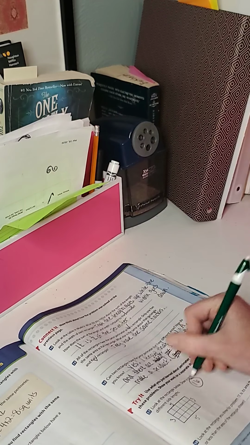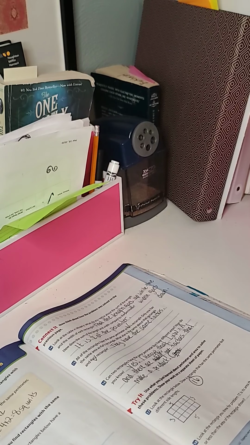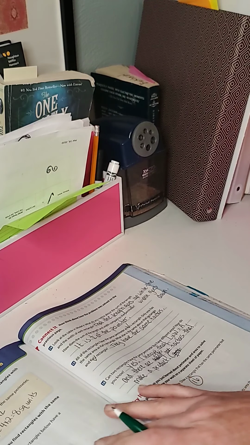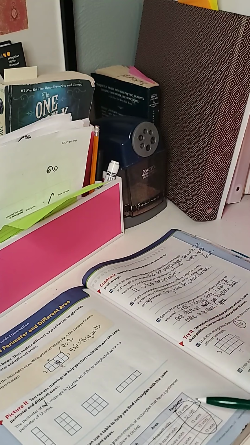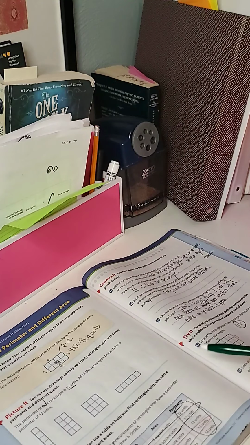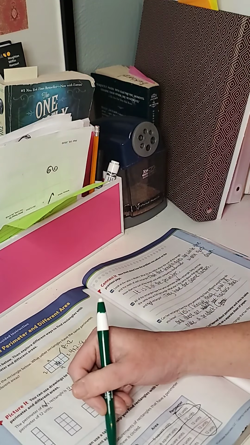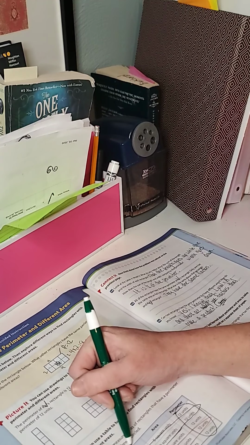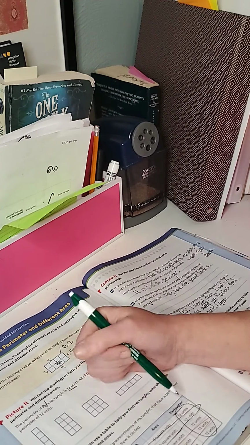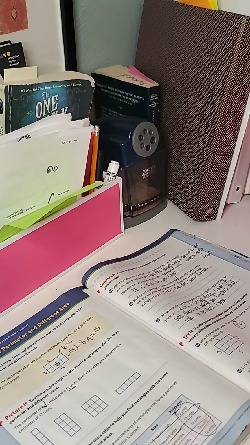Find a different way to make 16. What sides could you have? Another way to do this, if you remember over here, just for kids who can think ahead, we knew that when we added the length and the width, it was half of the perimeter.